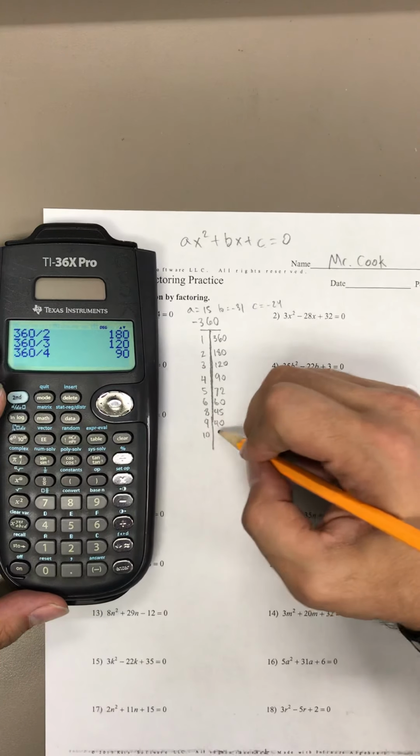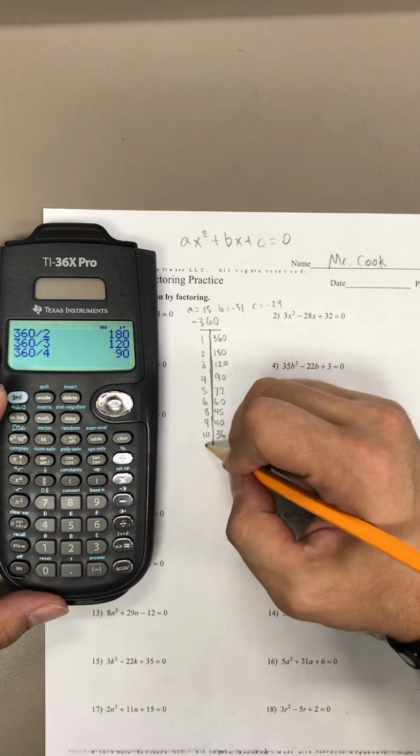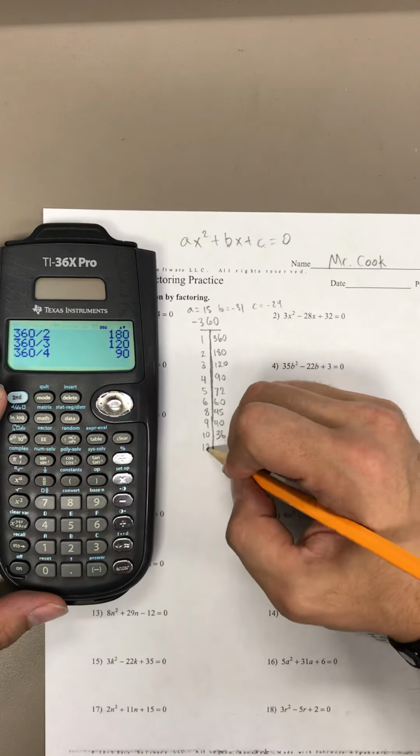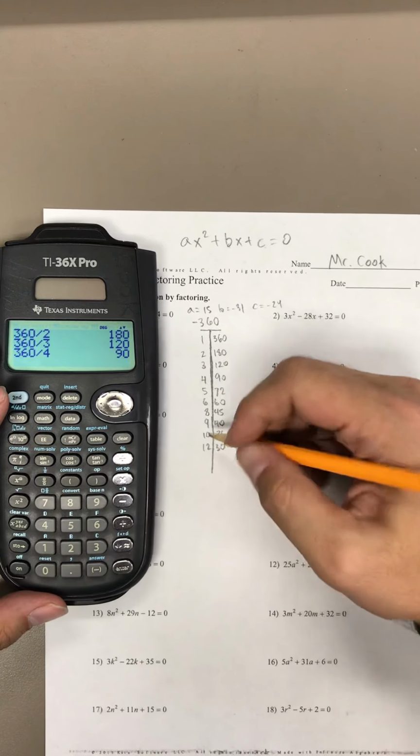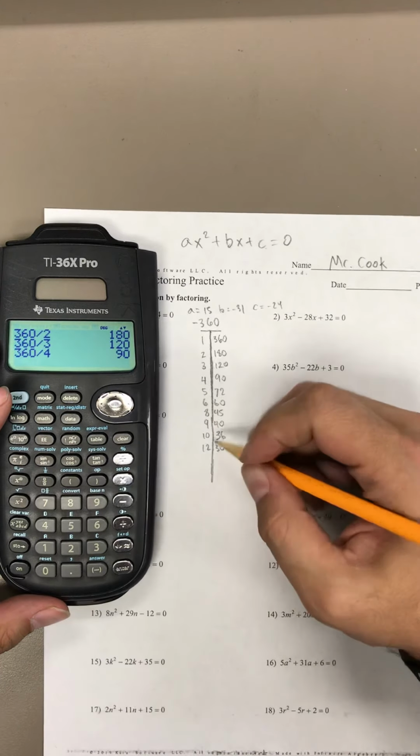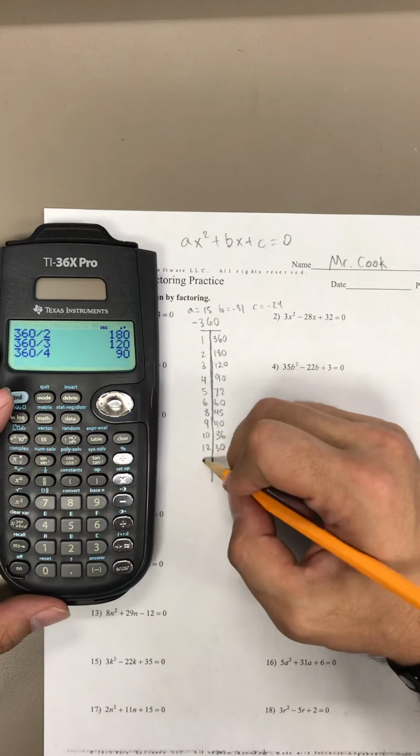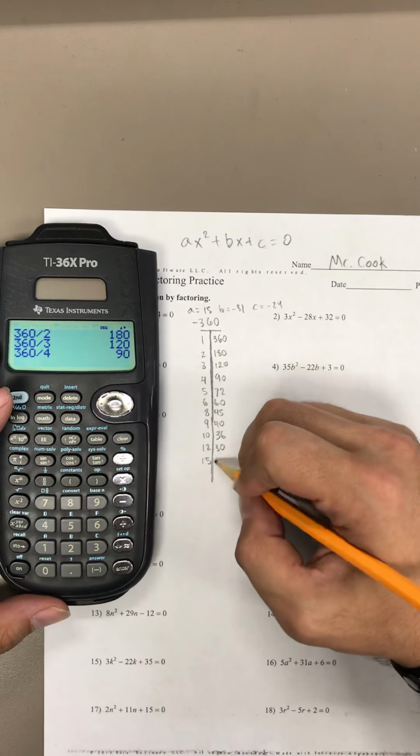360 divided by 10, we get 36. 360 divided by 11 doesn't work, but 12 does work. That's going to be 30. And then 360 divided by 13 doesn't work. 14 doesn't work, but 15 does work. It's going to be 15 and 24.